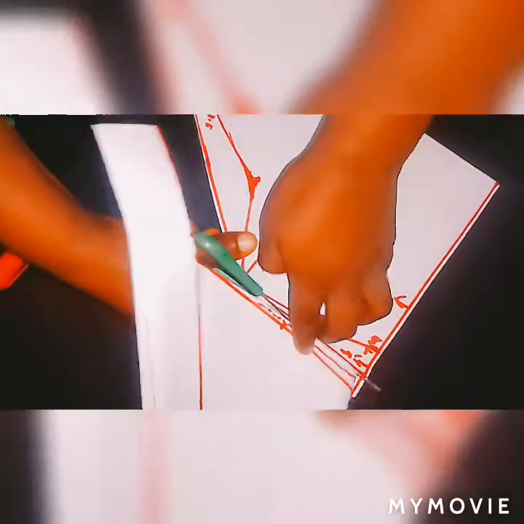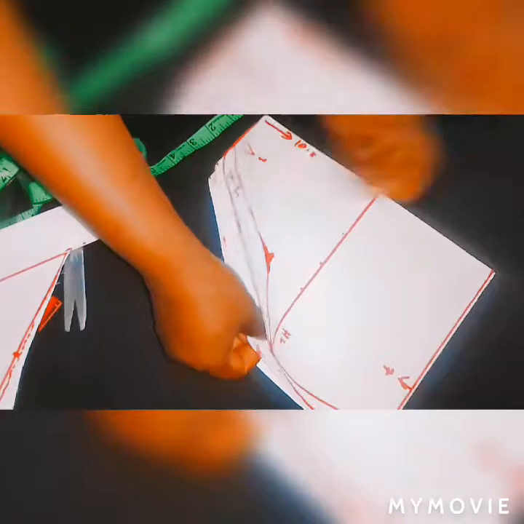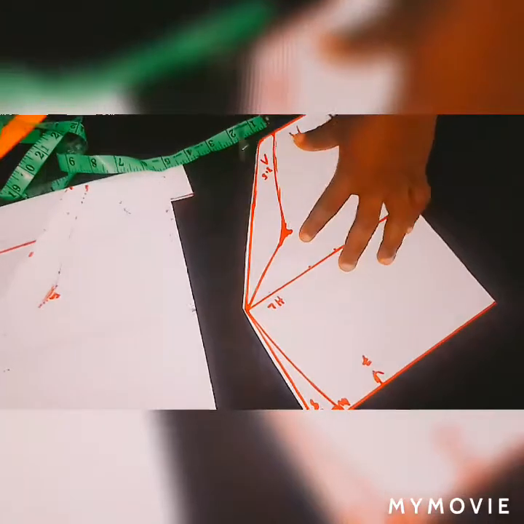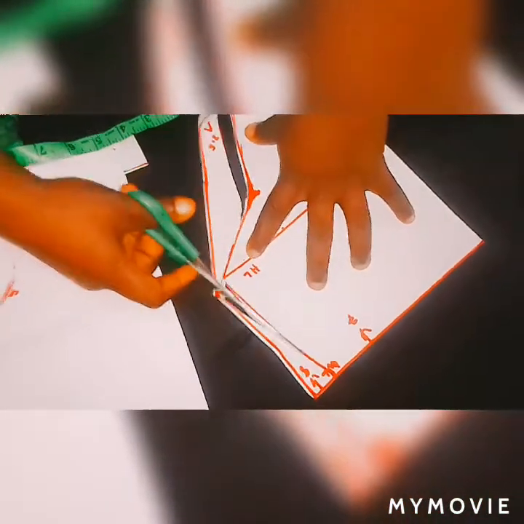This is the back part of the panties. Then I'm removing the back. Then I will cut out the front part now. So this is the front. Remember, the back part is more than the front part. You can see the back part is more than the front part.